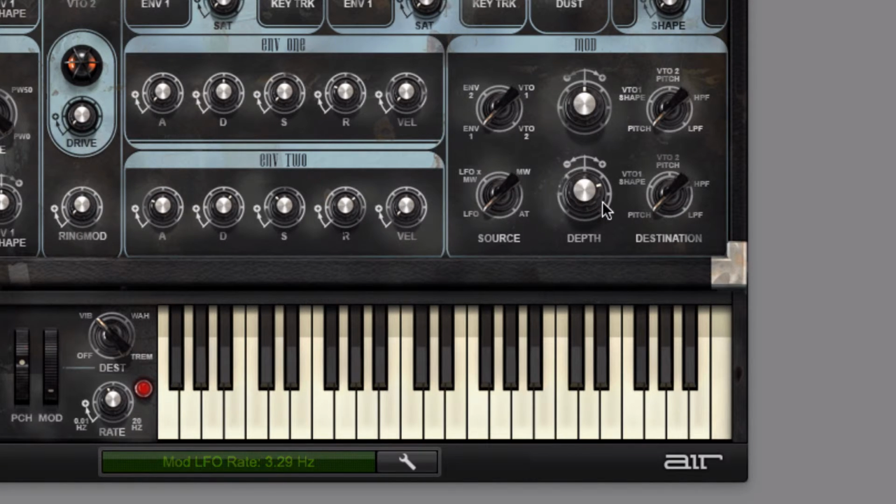It's going to go back and forth and change the pitch of what we have. Kind of sounds like a vibrato almost here. I can change the rate here. How much it does it by. Okay, move that back down.